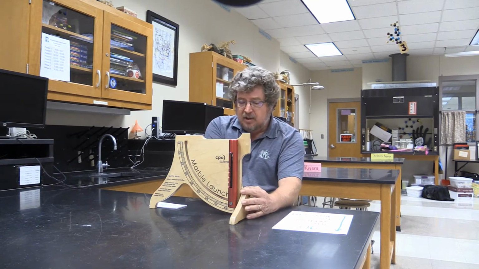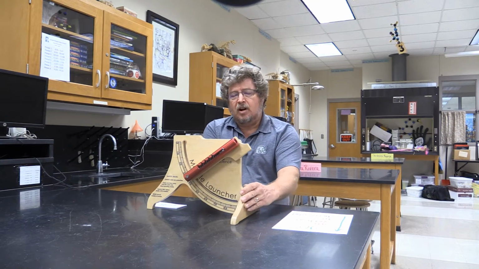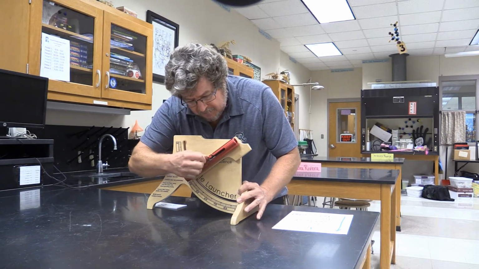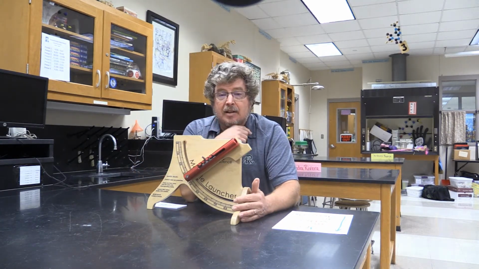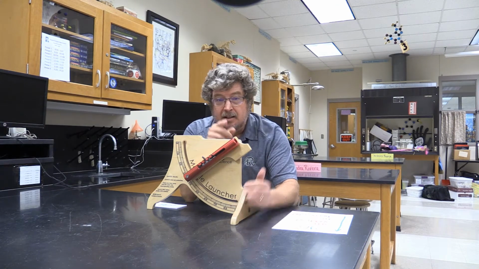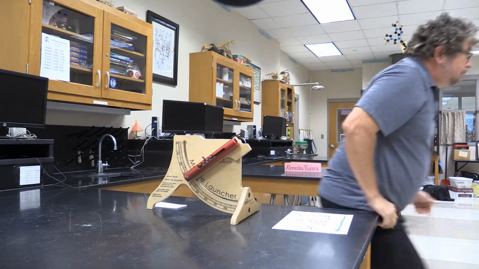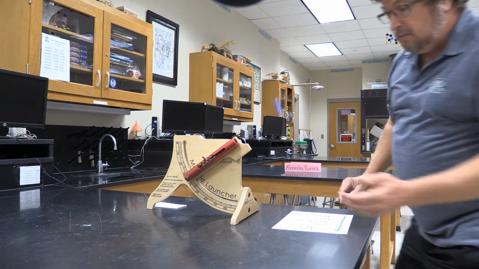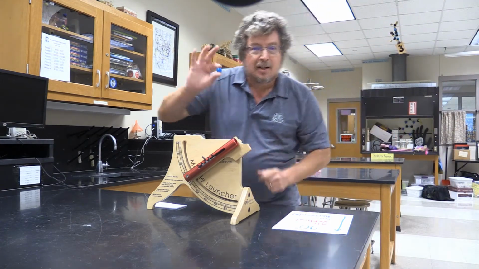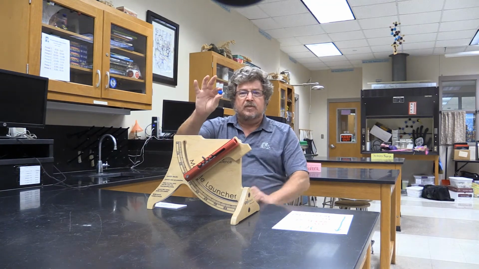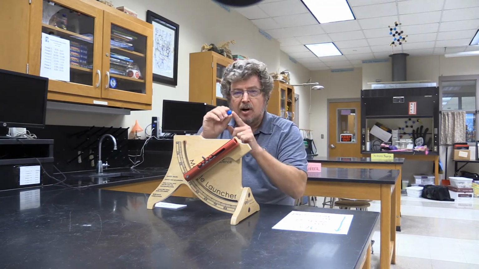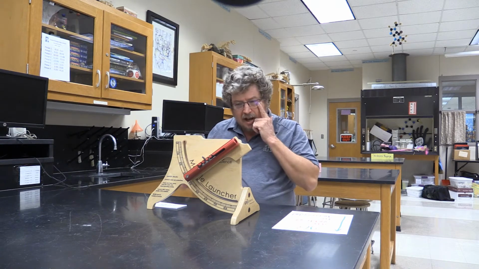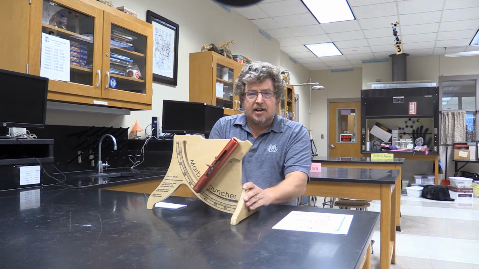All right? So when we set this up, we're going to set the spring on position 3 every time. That's going to be a constant. Another constant is the marble we're using. We're going to be using the same marble each time. We don't want those to change. So the marble and the amount of force is not going to change. What we are going to change is the angle.